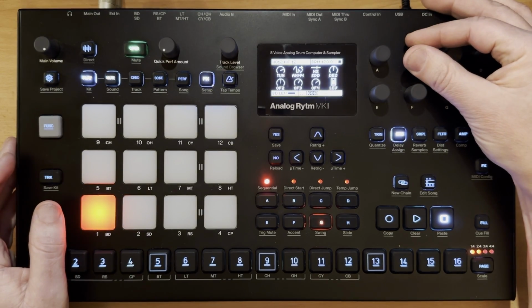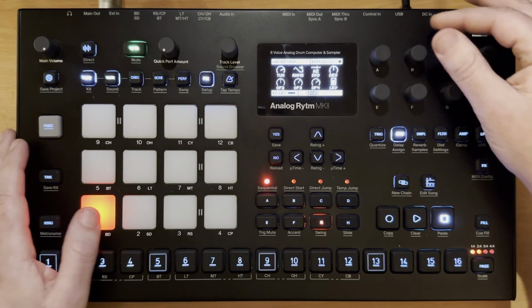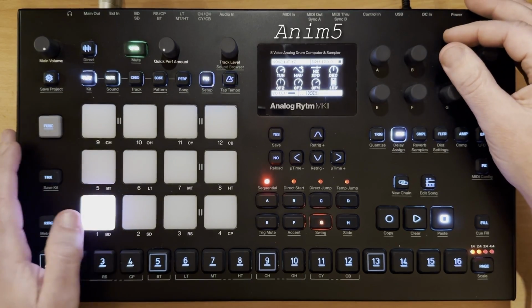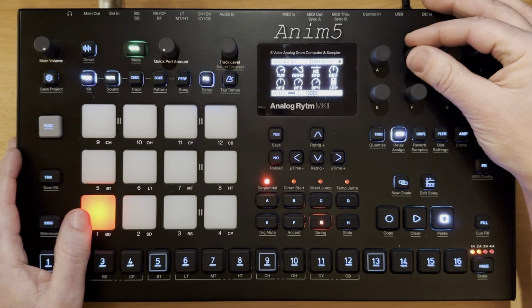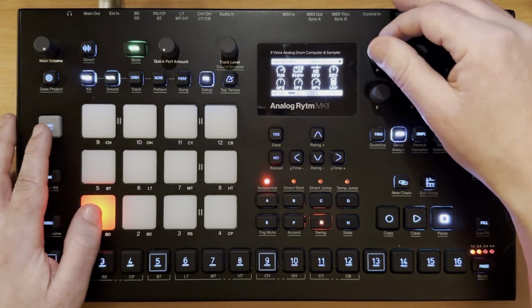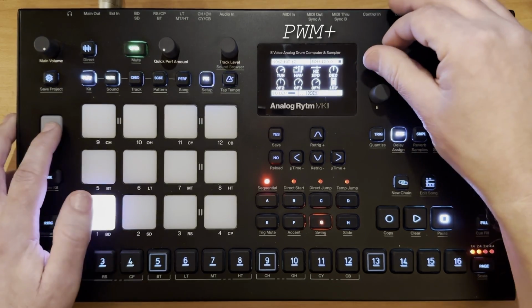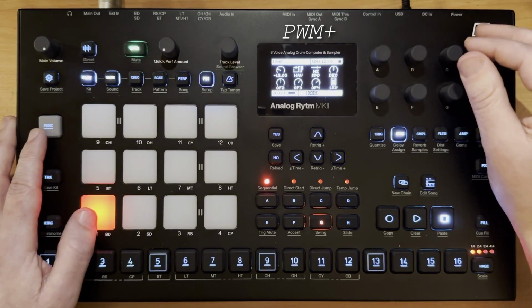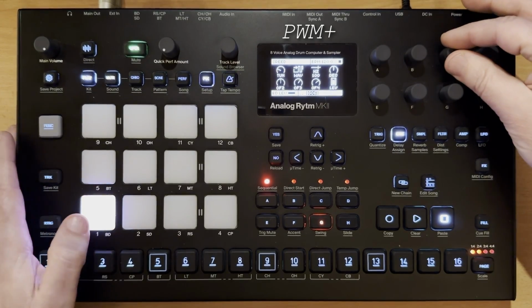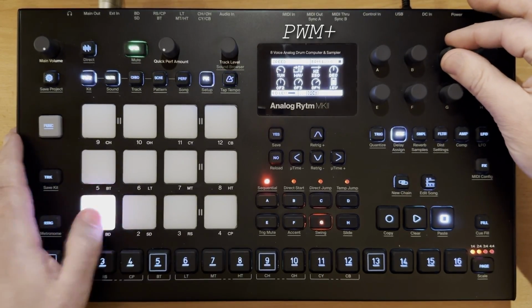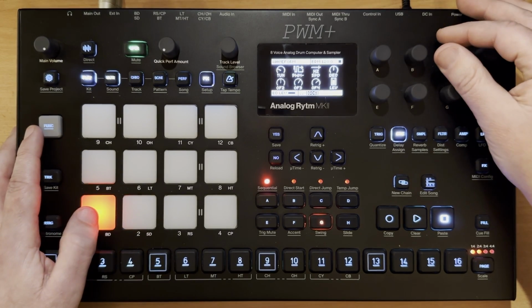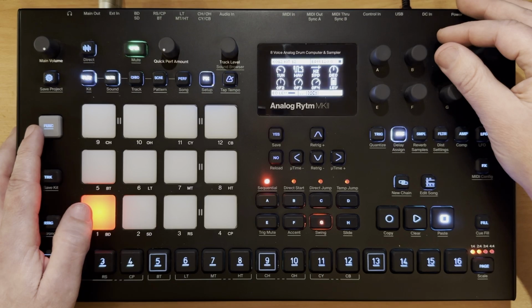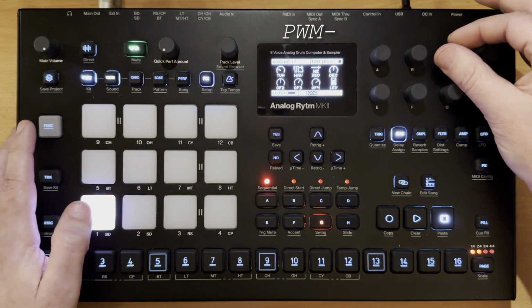Anim 5 will switch between some analog waveforms on every arpeggio slice. After these come two digital automatic PWM waves, which move the pulse width on every slice. PWM Plus starts at 50%, whereas PWM Minus starts at 10.